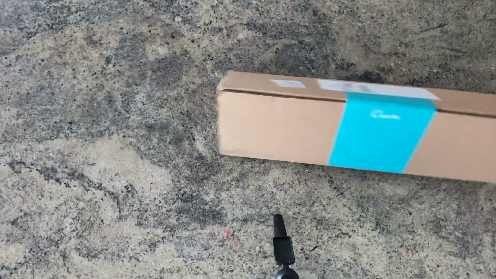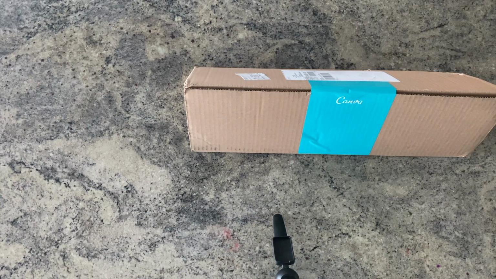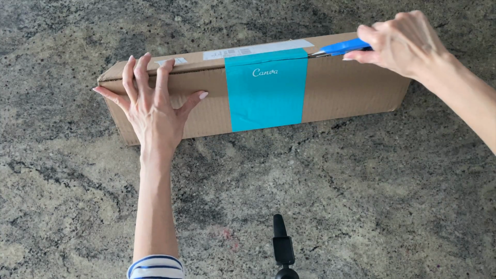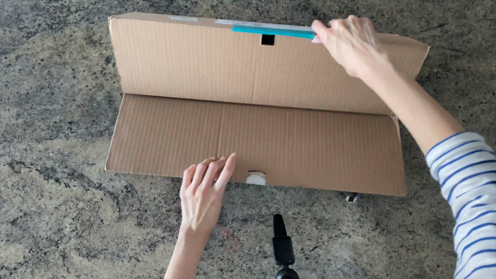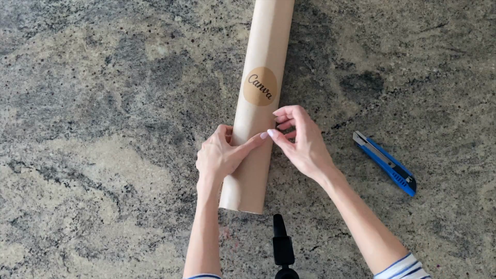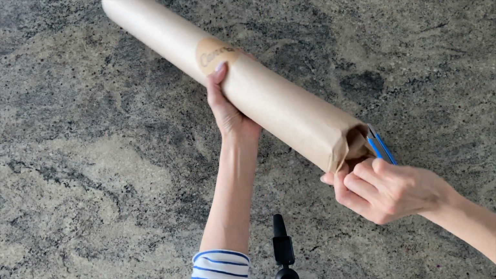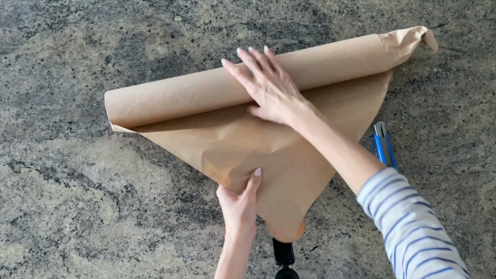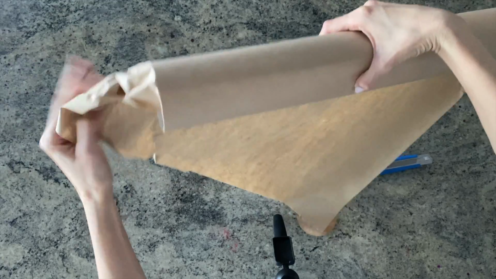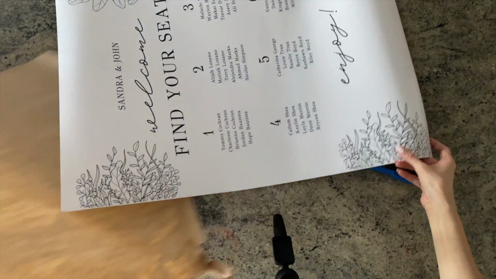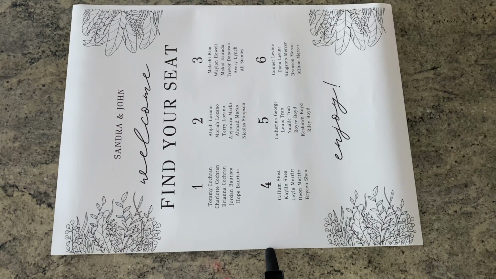And the order is here. Time to unbox. Ooh, she is pretty.